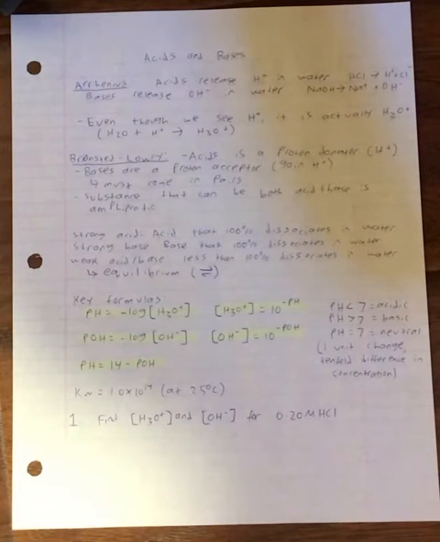It's important to note that there are strong acids, weak acids, strong bases, and weak bases. Hydrofluoric acid, which I mentioned earlier, is an example of a weak acid. The Arrhenius theory only referred to strong acids and strong bases, but the Bronsted-Lowry theory incorporates weak acids and weak bases.